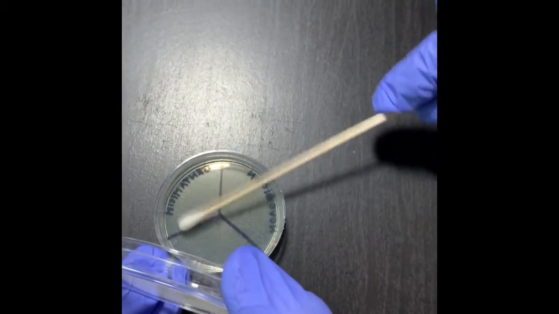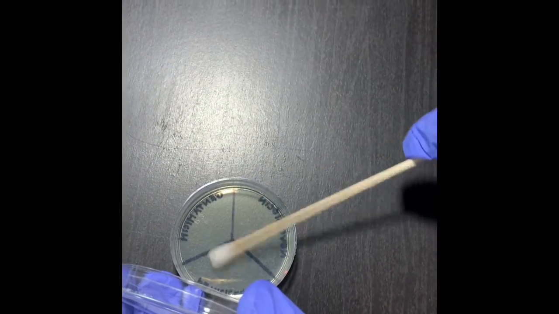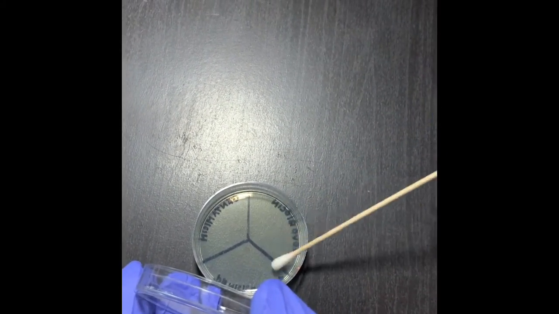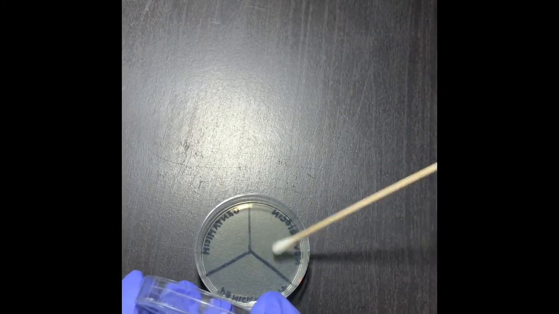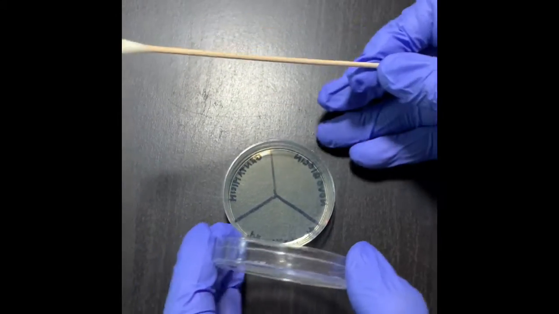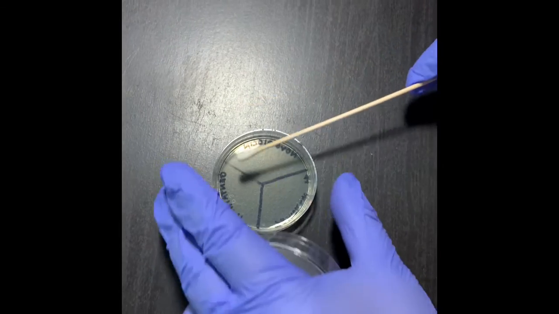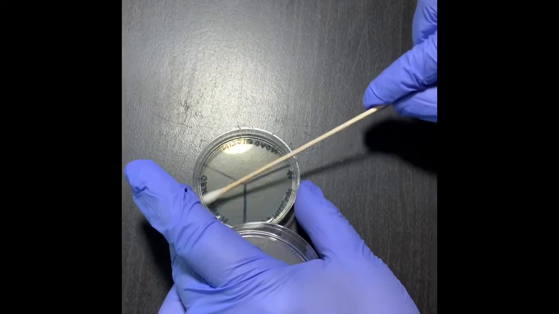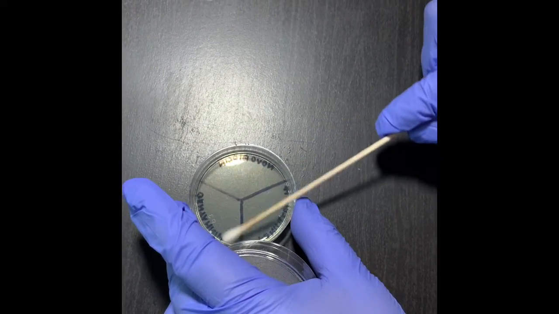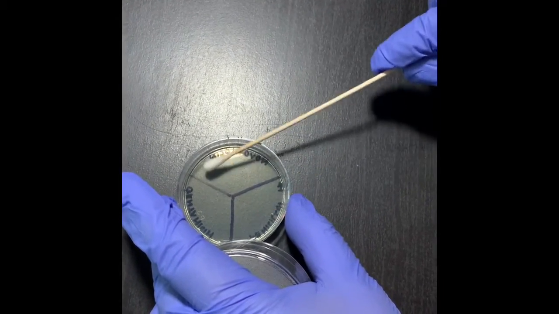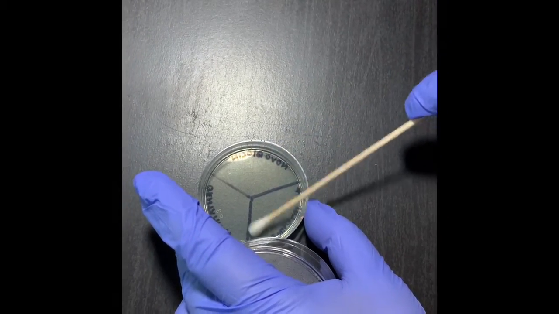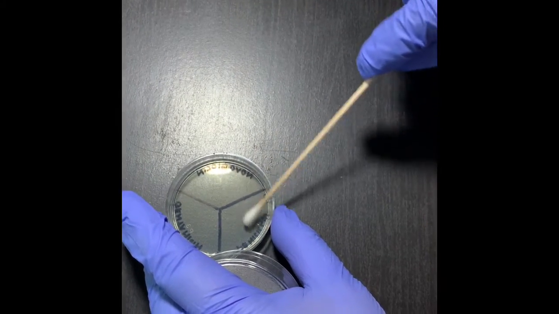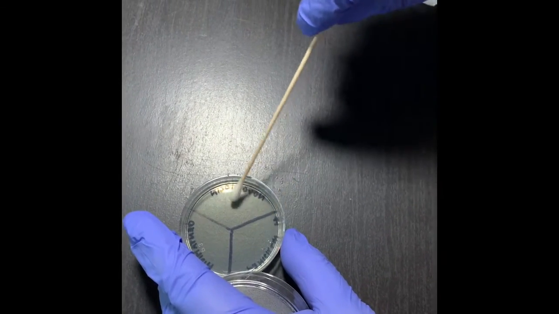I always go from top to bottom first, like how I'm doing, making sure that I'm not leaving any place untouched. Then, holding it tightly because it is a small plate, I do it at a right angle to the first streaking, so that the painting of the agar is good.